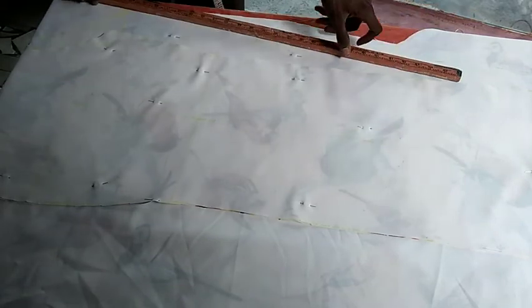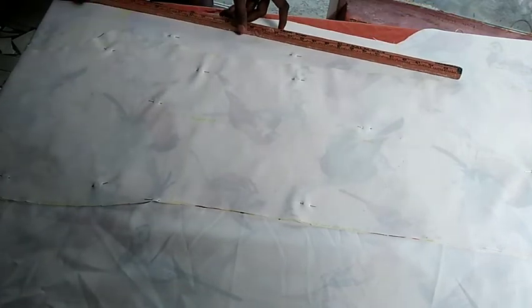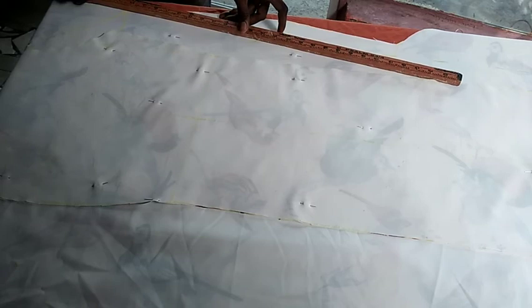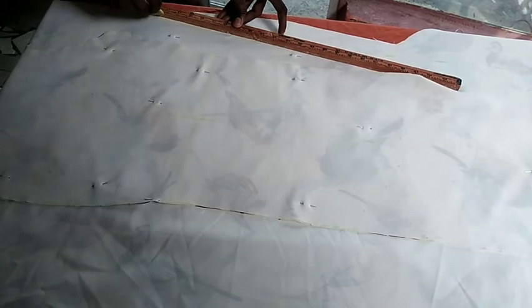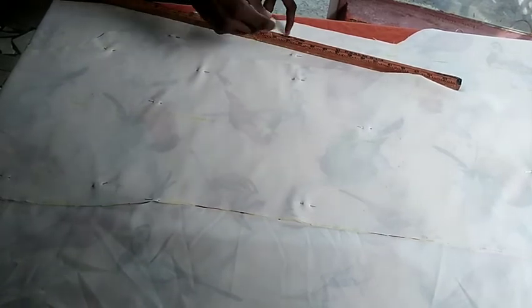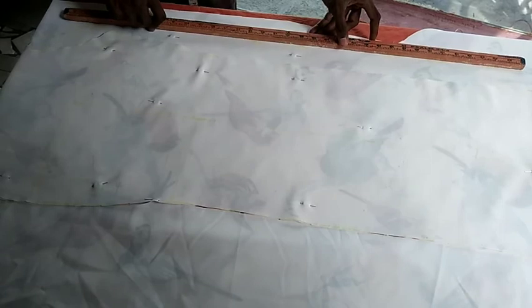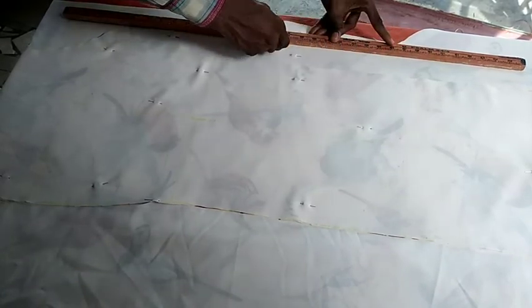So I connect it from this 2.5, connect down to your 2. The 2 inches can start from your knee line. Connect your markings together like this.